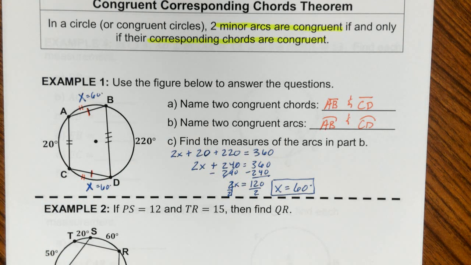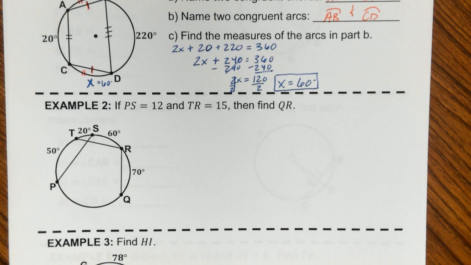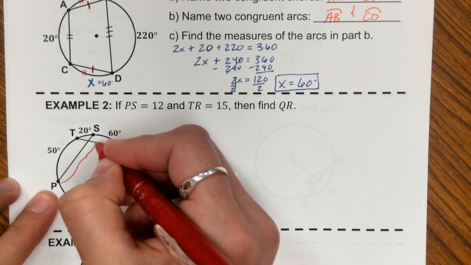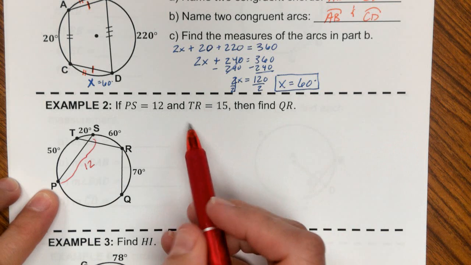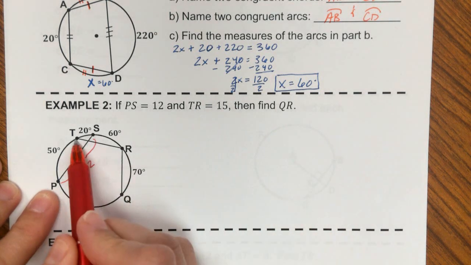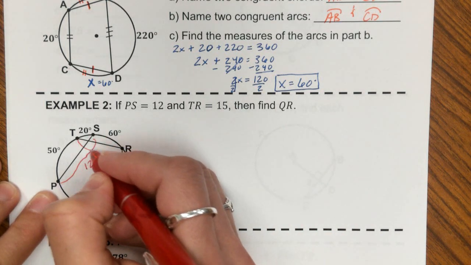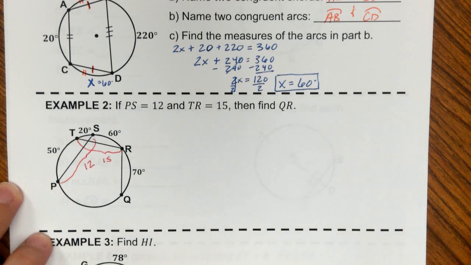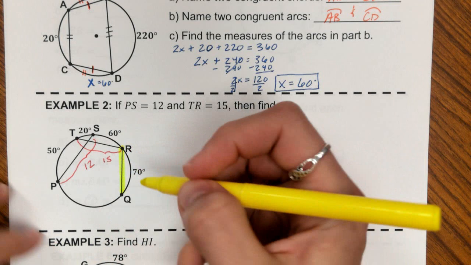Okay. The next one looks a little weird. We don't really have a quadrilateral inscribed in the circle like we did before, but everything's going to follow the exact same. So let's take a look at what we have. We are told that the length of PS, so from here to here, the whole length of PS right here, is 12. We see here that TR, so from T to R, this whole section is 15. We want to find QR, this guy right here.